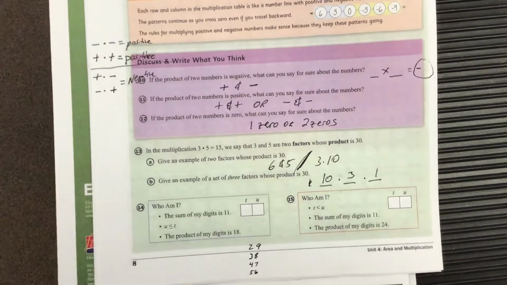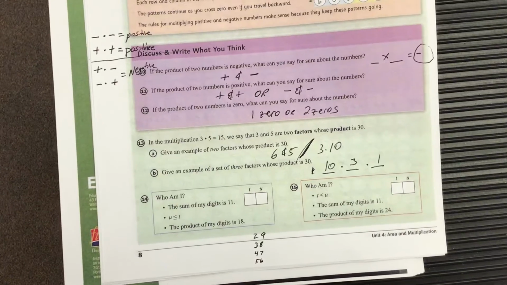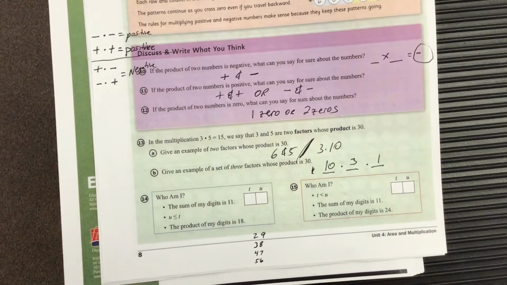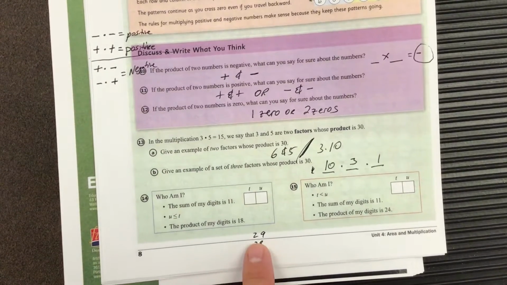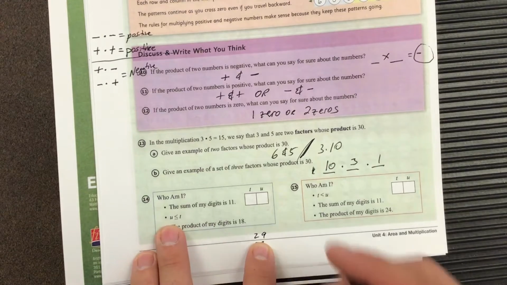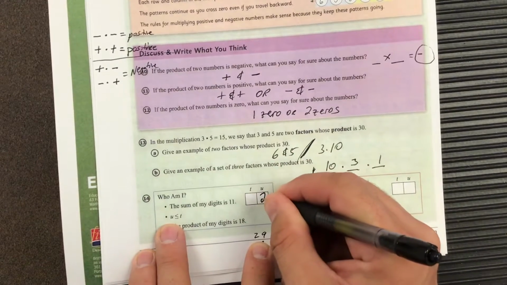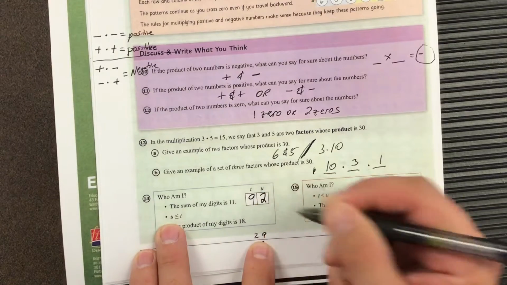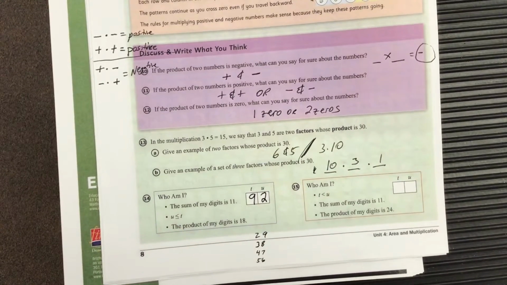Out of those four choices, which ones multiply to give you 18? 9 and 2. And now it says U is less, so that smaller one has to be in the U. And there they are, 92. Add up to 11, multiply to give you 18.